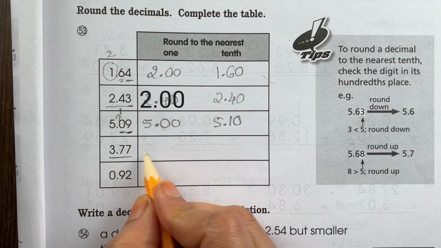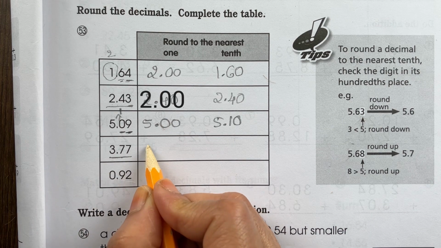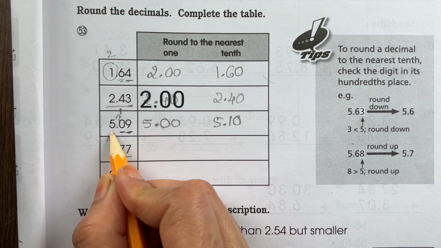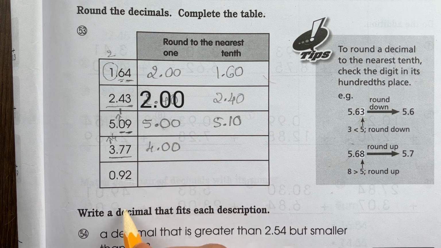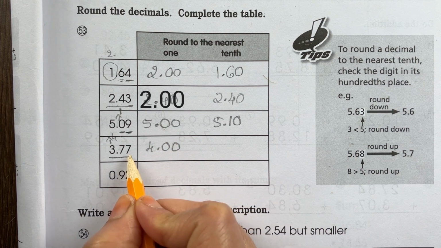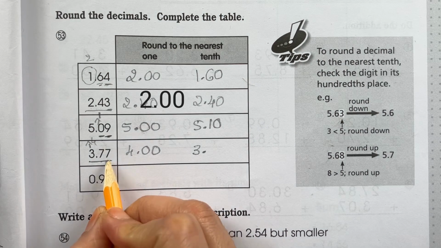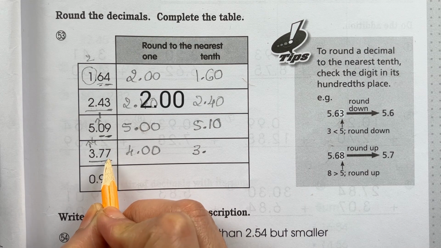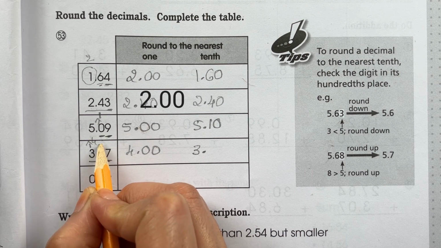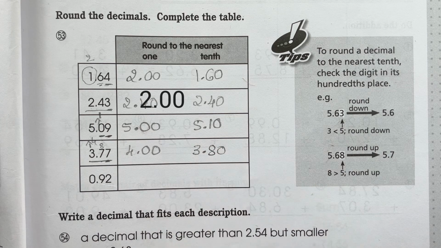3.77. Nearest one. Look for the tenths digit, which is 7, greater than 5. So round this up. 4.00. Now for nearest tenth, look for the hundredths place digit, which is 7, greater than 5, so you have to round this up. So 3.80.